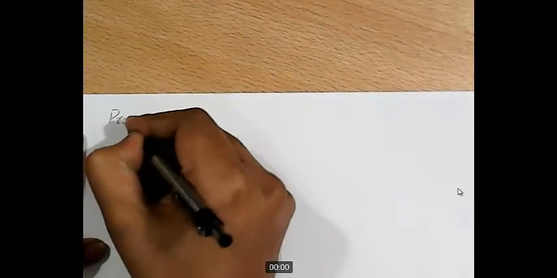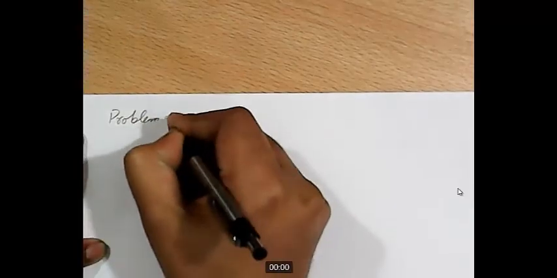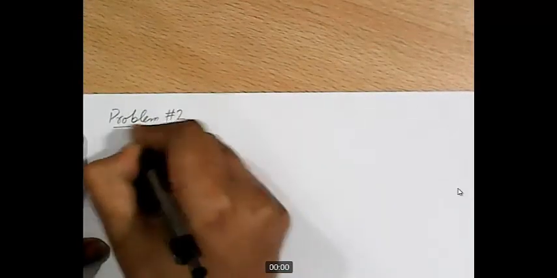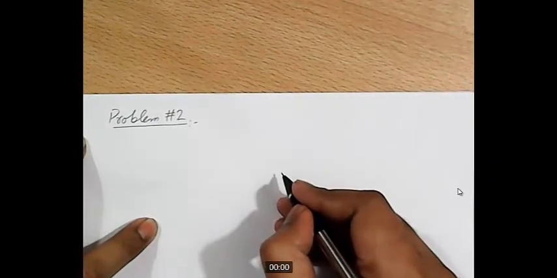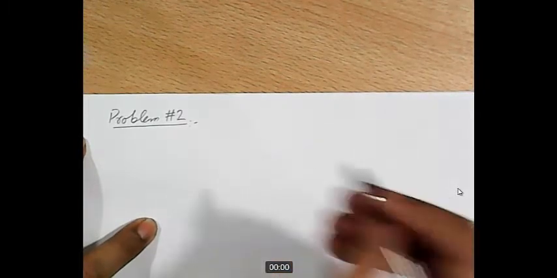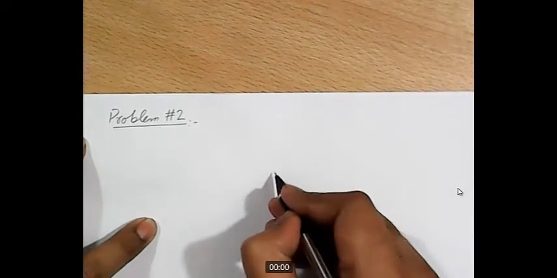Bismillahirrahmanirrahim. Dear students, let's solve another problem using the direct method for SFD and BMD plotting. In this problem, we will learn how to deal with UDL in case of direct method. So let's see. This is problem number 2 of this week, and this is again one of the problems that we have solved previously using the method of equation.